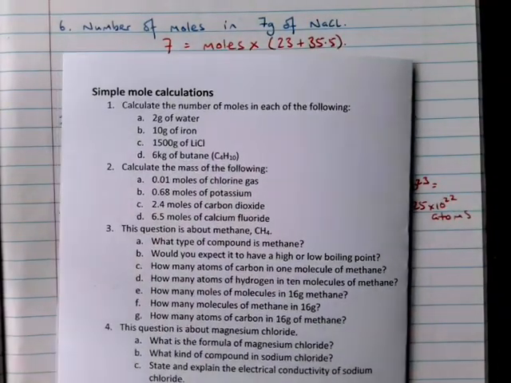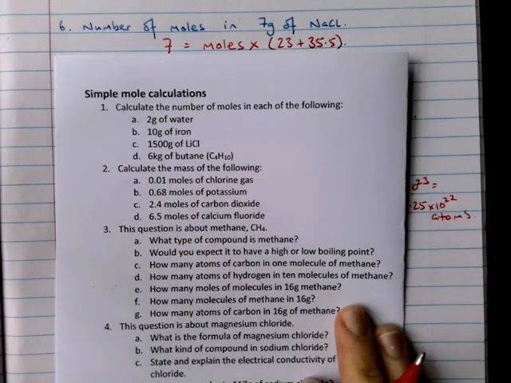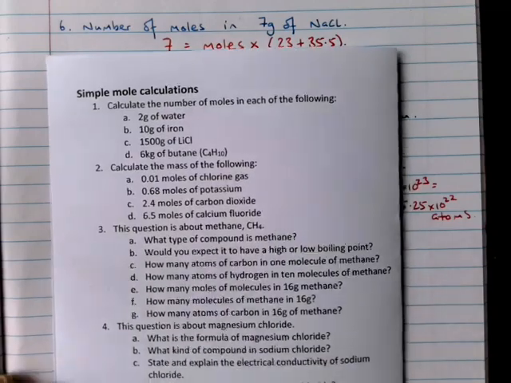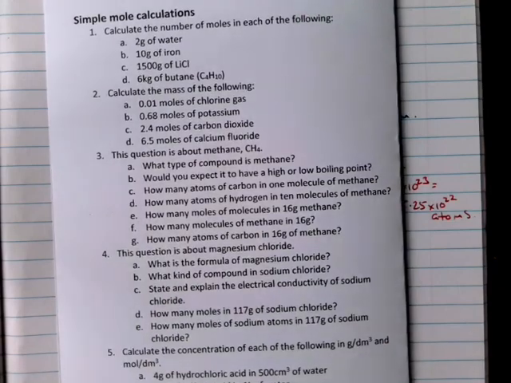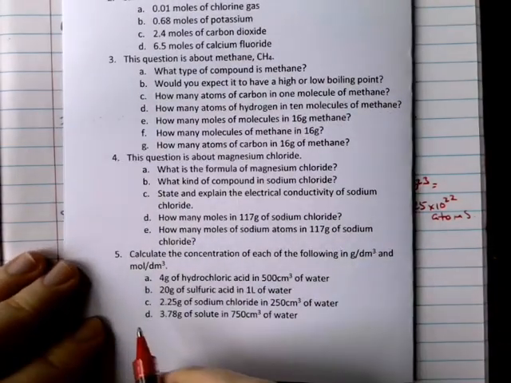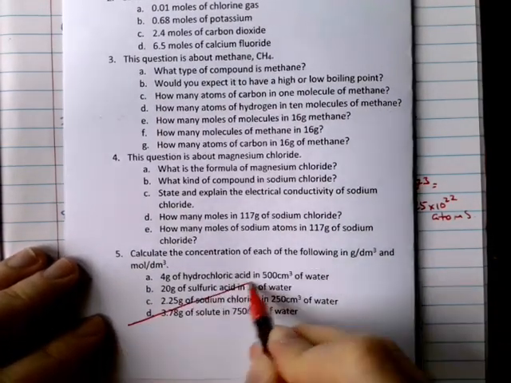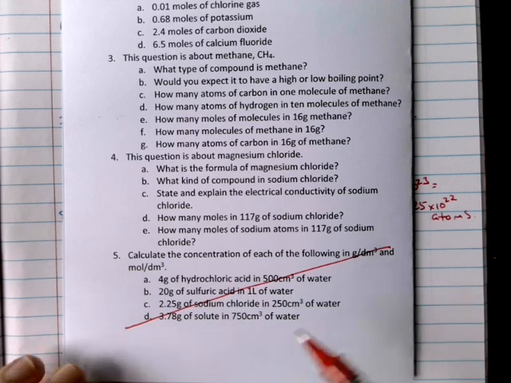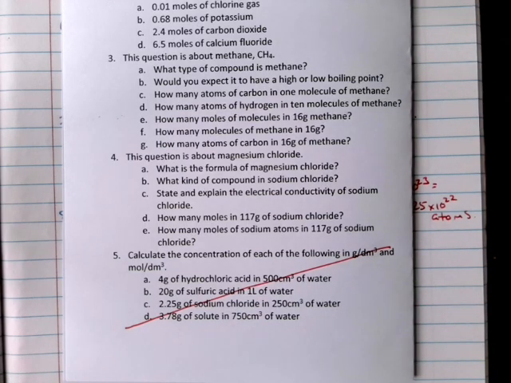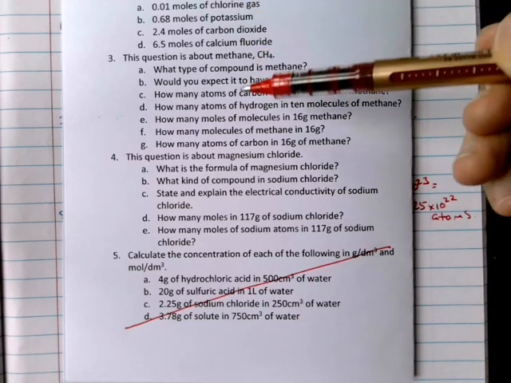Now, because we're doing things slightly out of order, because there are certain things we can do, certain things we can't do, certain things that it's best to just leave for a bit and then do later, I don't want you to do question number 5. Normally we would have talked about concentration at this point. However, we haven't, and I'm going to leave concentration until we talk about acids later on. So you don't need to do question 5, but you do need to do 1, 2, 3, and 4.